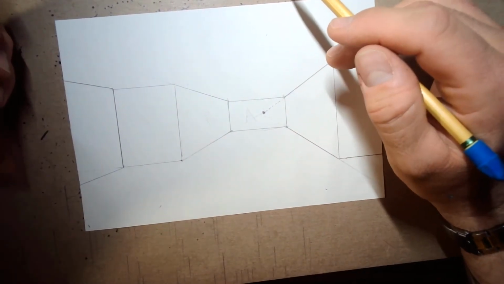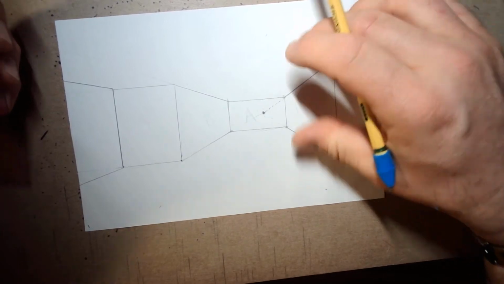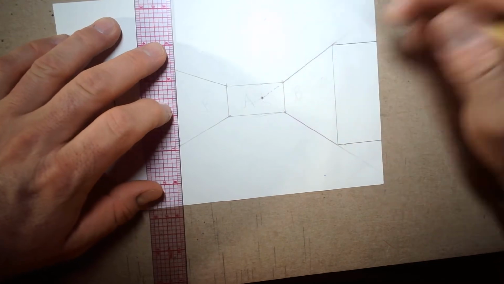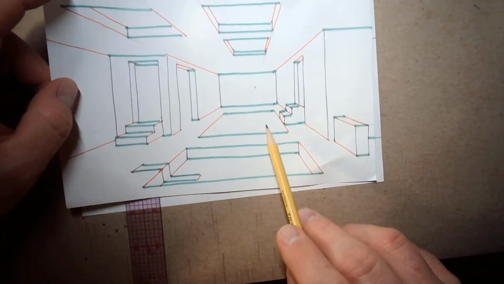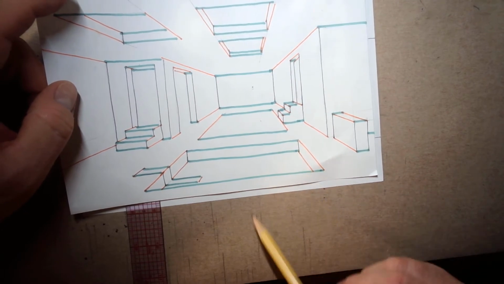Alright, so let's see. Let's add the floor and do that. That sounds good. So here's what I want to do. I want to have two things here, and they're all lined up. One's a rug and one's this little pit that's kind of dug into the floor.